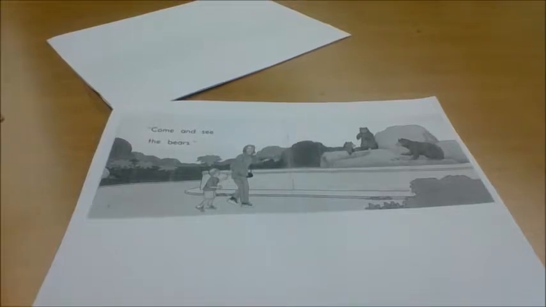You're doing a great job reading. Was that okay? Yes. How do you know? Because the last word started with the B and there are bears in the picture. Great thinking. I like that you're reading carefully and thinking about what you're reading.